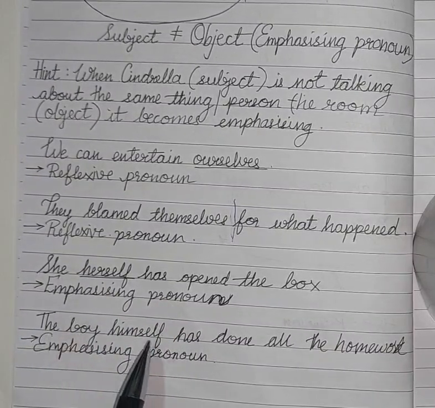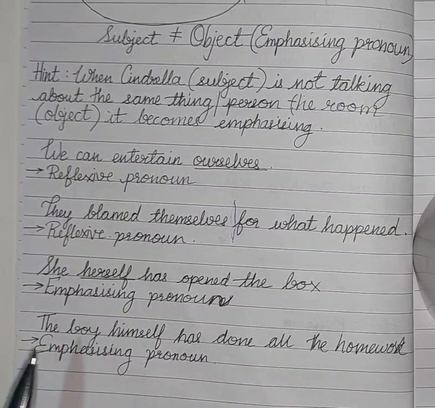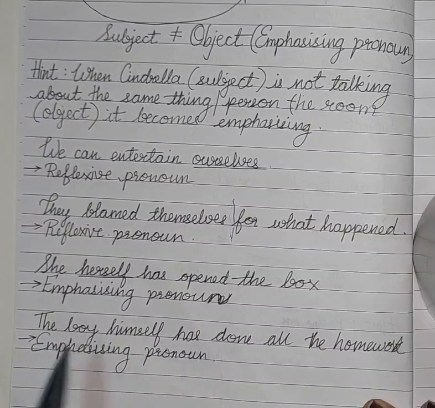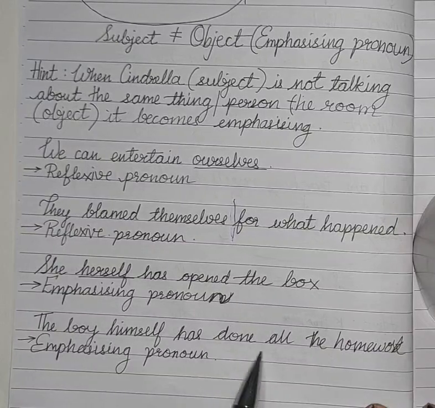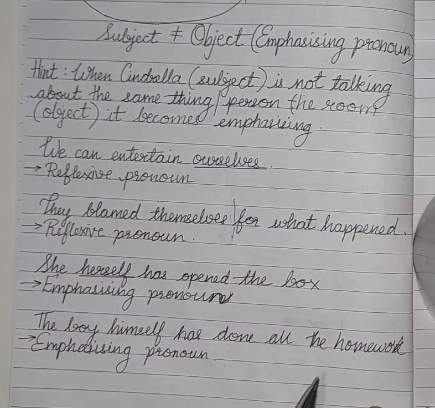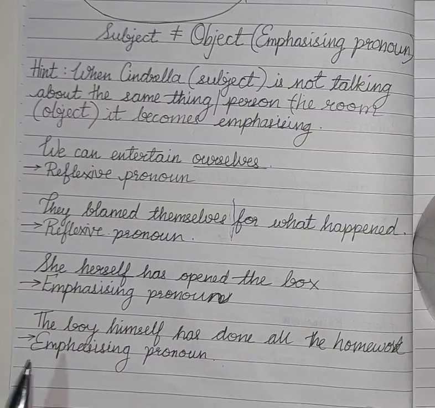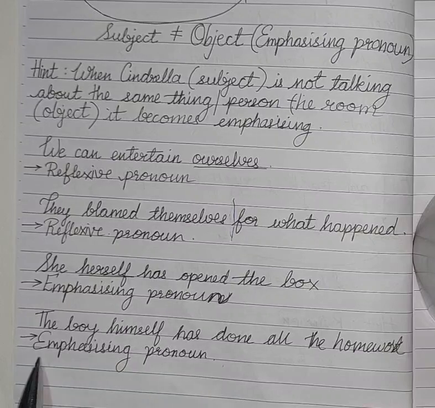Now, the boy himself has done all the homework. Now, the boy is the subject. Has done, we can say, is the verb. The homework is the object. Can the boy and the homework be same? No. That is why it will be an emphasizing pronoun.